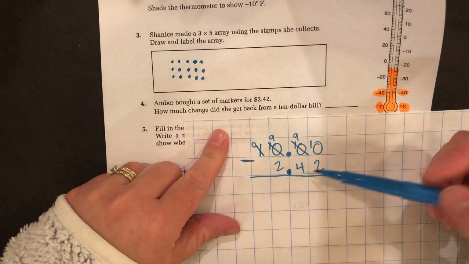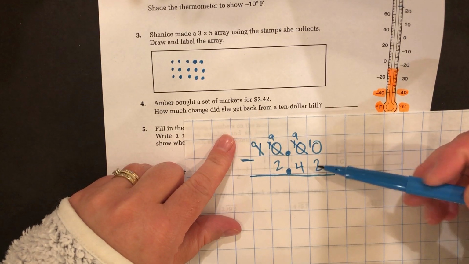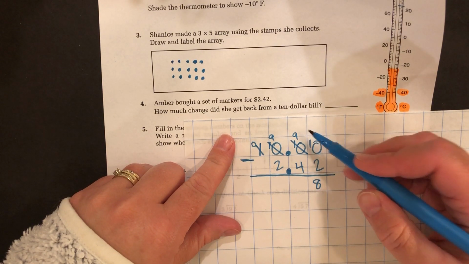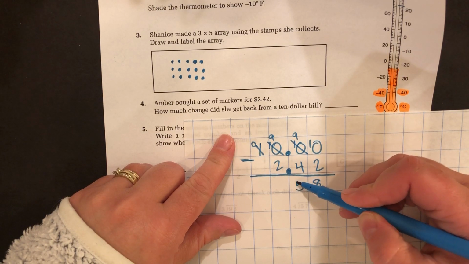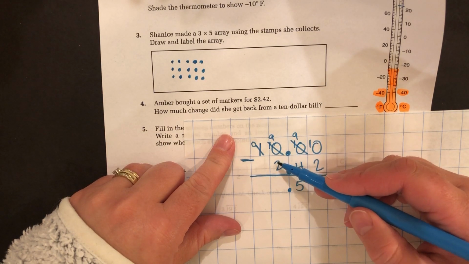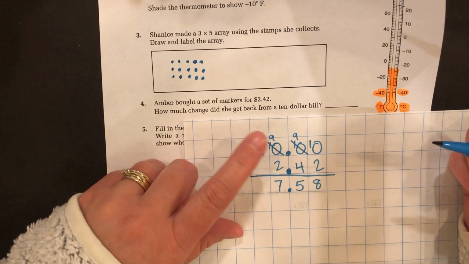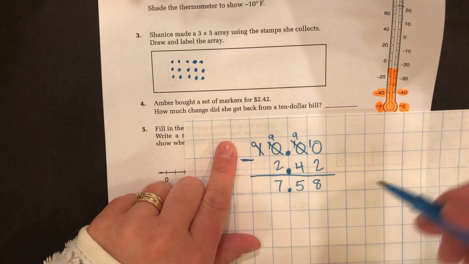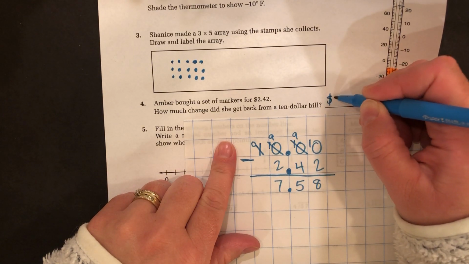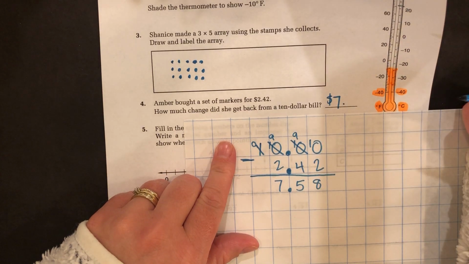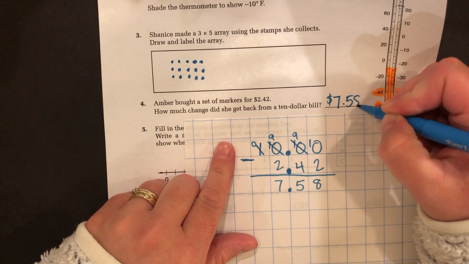Now we're ready. 10 take away 2 is 8. 9 take away 4 is 5. 9 take away 2 is 7. And nothing else. $7.58.